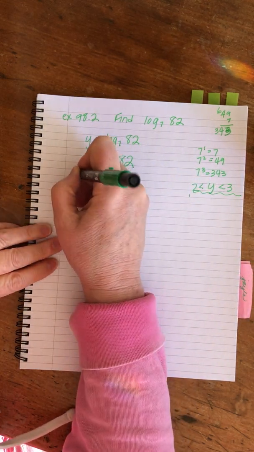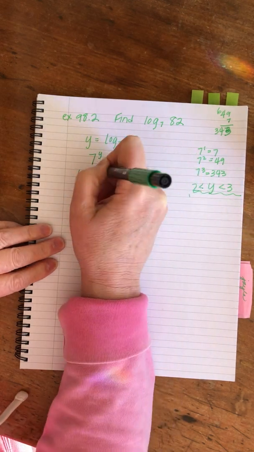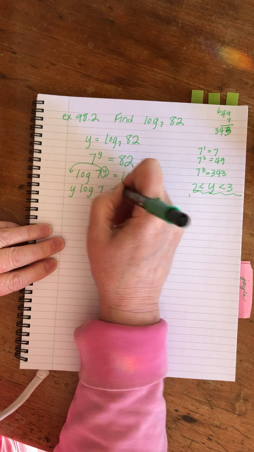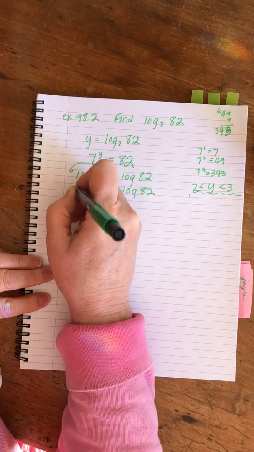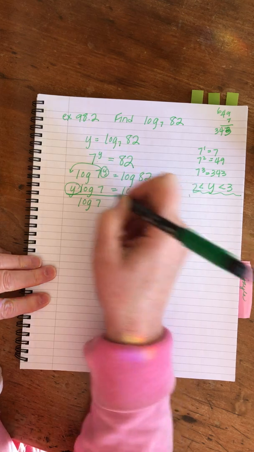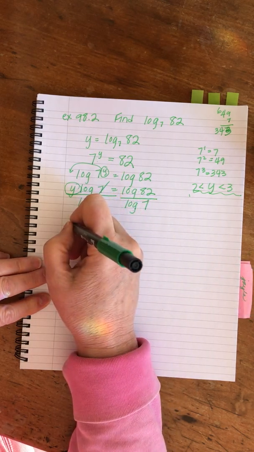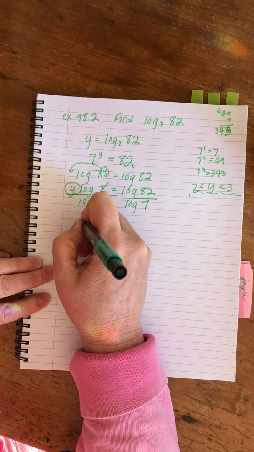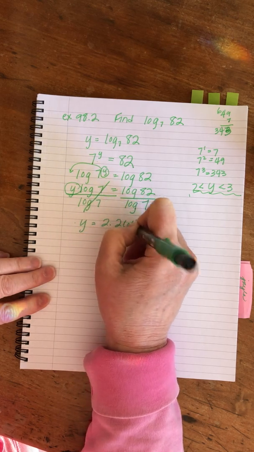So now I'm going to take the log of both sides. Log of 7^y equals the log of 82. Then I'm going to use the power rule to jump that down. y log 7 equals log 82. And then I'm going to divide to isolate the y. So I'm going to divide away the log 7. That cancels. And now I can do this on my calculator just like I did last time. I'll get y equals 2.2646.